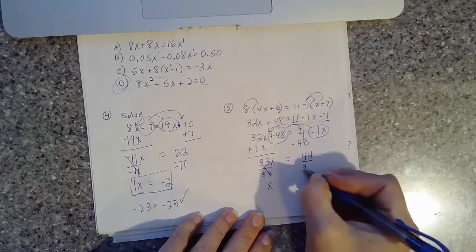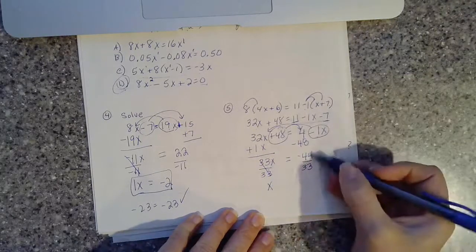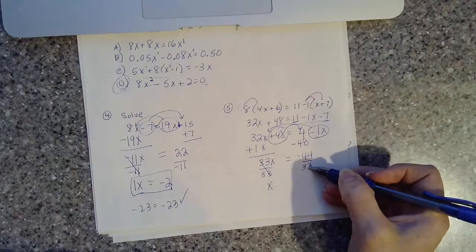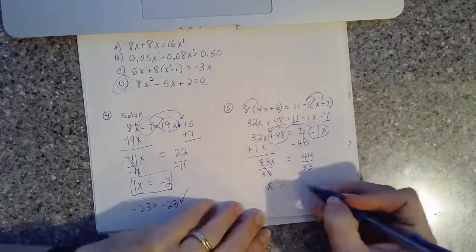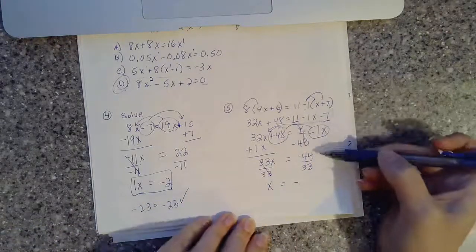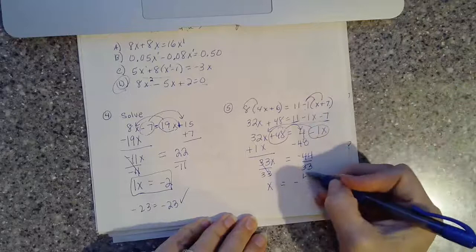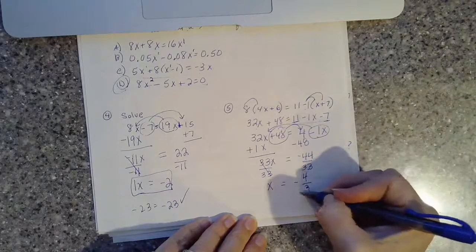This doesn't come out perfectly, even as a whole number or as an integer, so we should reduce it as a fraction. Both of those divide by 11. 11 into 44 is 4, and 11 into 33 is 3. So do reduce any fractions to lowest terms.